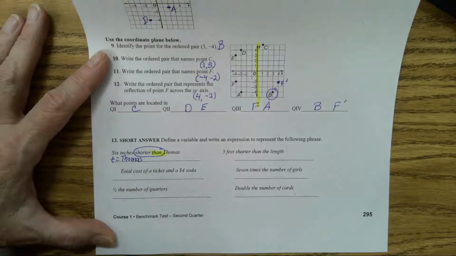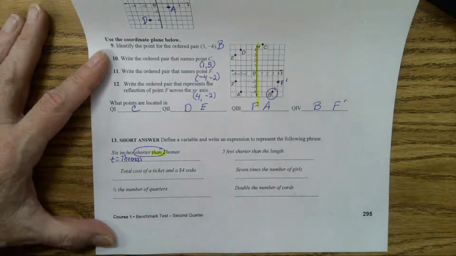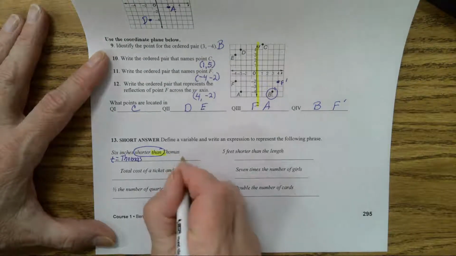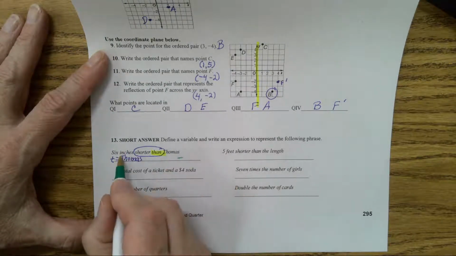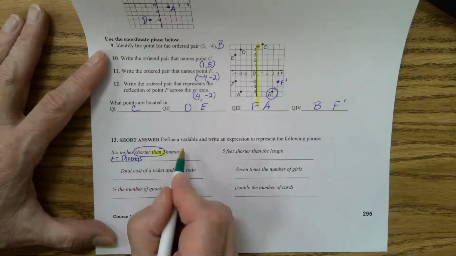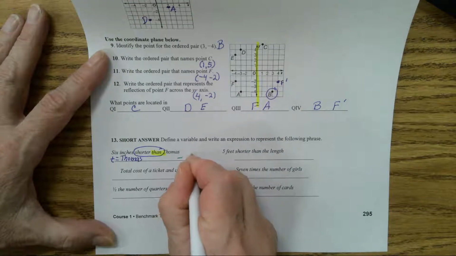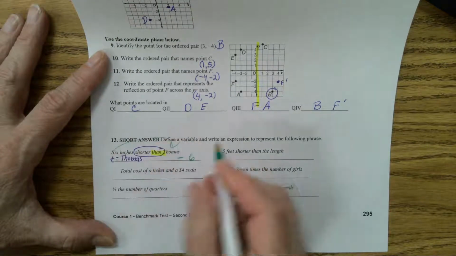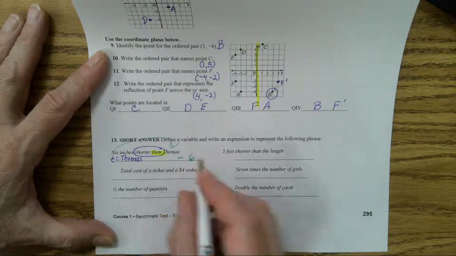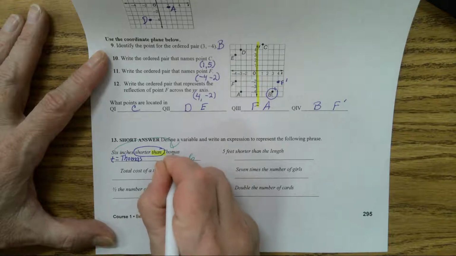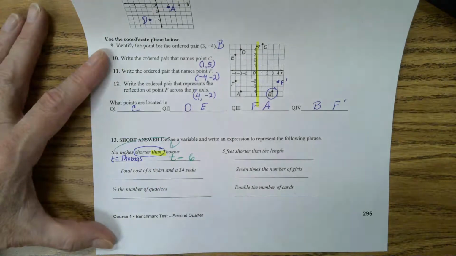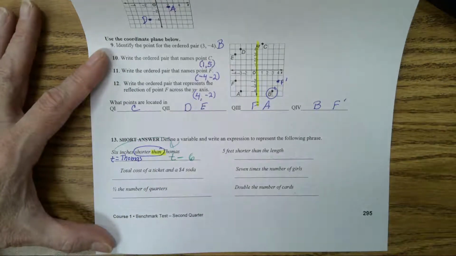Okay, now, so I'm going to put a subtraction sign down. Does the 6 go in front of the subtraction sign or behind the subtraction sign? Right, there's the than word, so it's going to go behind, and Thomas goes in front, and we're using T for Thomas. Now, since it lets you define it, you could define any variable, but we're using T for Thomas.